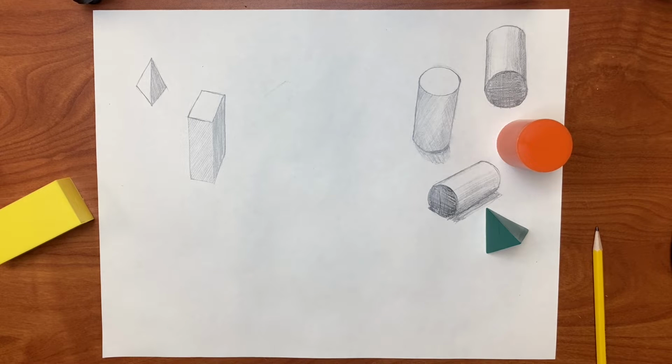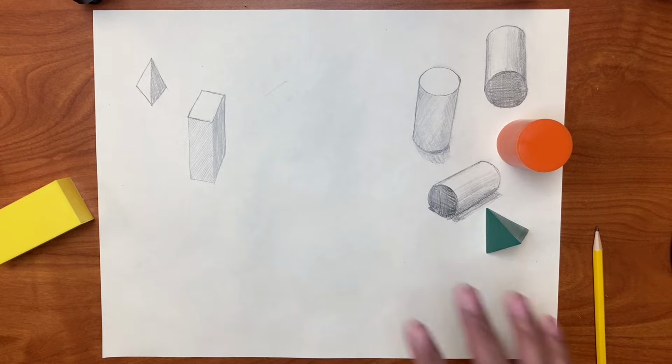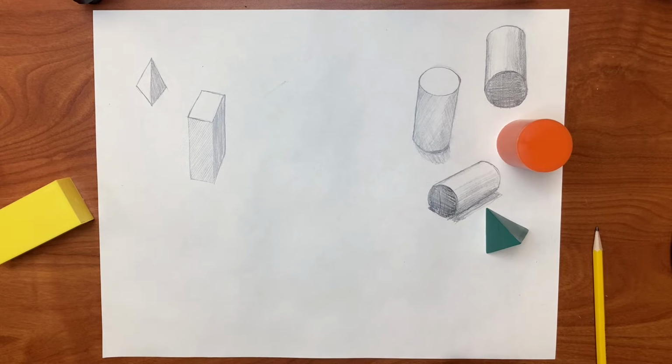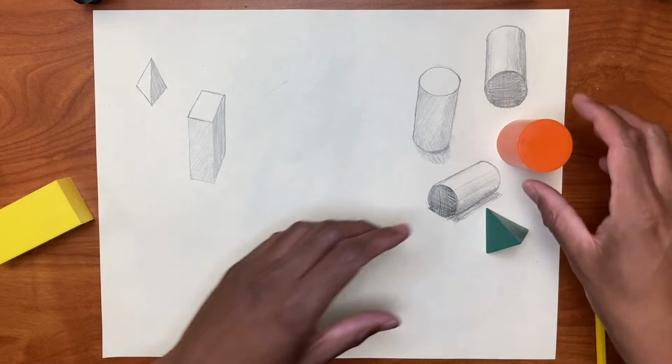Now, if you're sculpting with clay or with paper or with something else, you can make that length, width, and height. But on paper, on a two-dimensional surface, you have to create the illusion of length, width, and height. That's where the shading comes in that we already practiced last week. But what I want you to do today is actually draw these forms out.